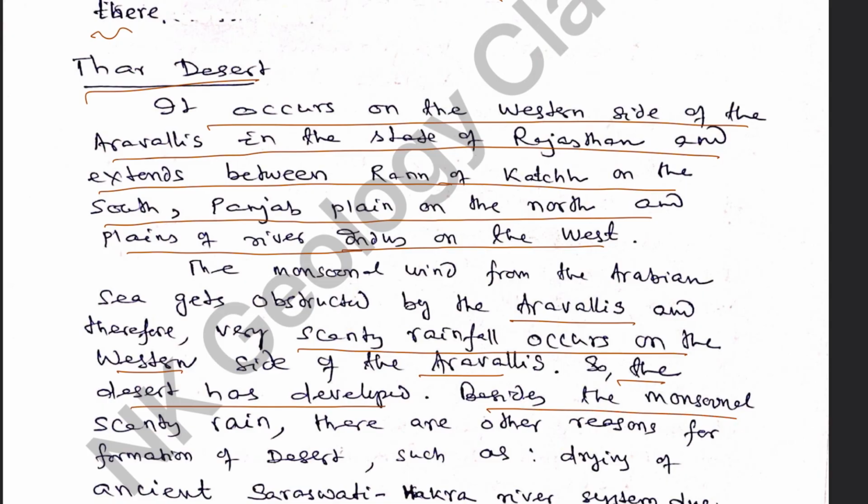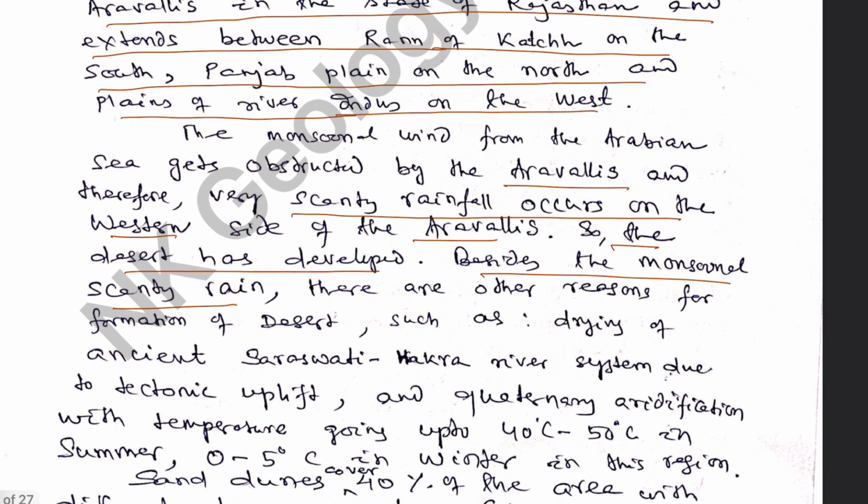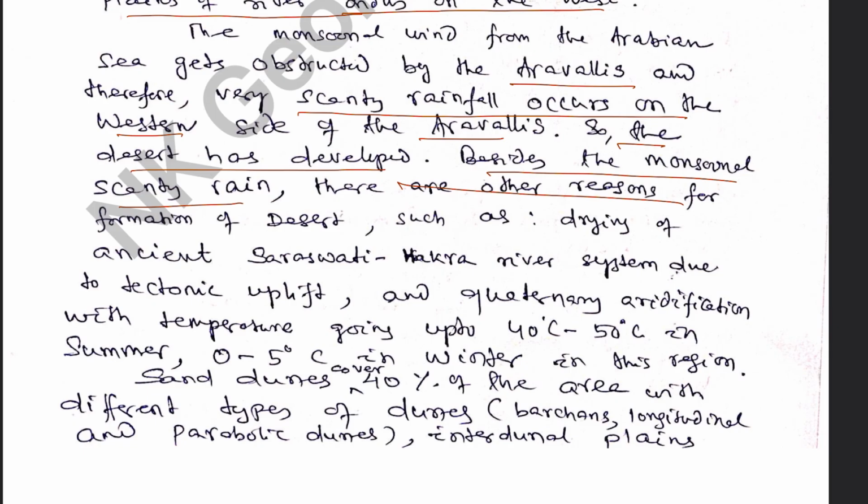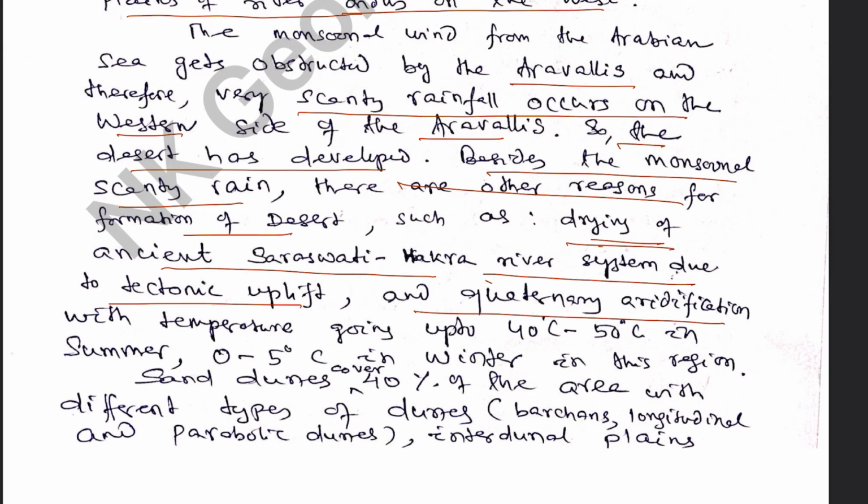Besides this scanty monsoonal rain, there are other reasons for the formation of the desert, because there is drying of the ancient Saraswati-Hakra river system due to tectonic uplift. This river has died. And there is Quaternary aridification with temperature going up to 40 to 50 degrees centigrade in this region, particularly in summer, with 0 to 5 degrees centigrade in winter.